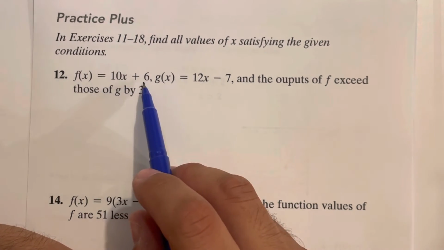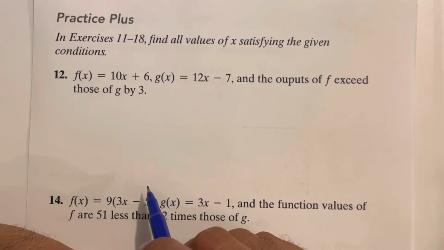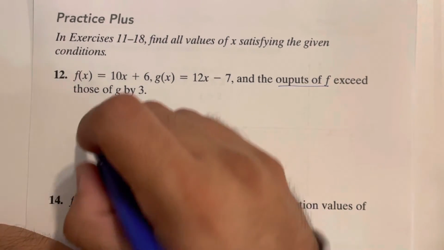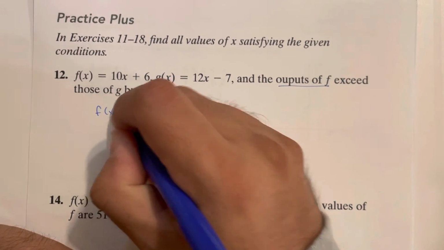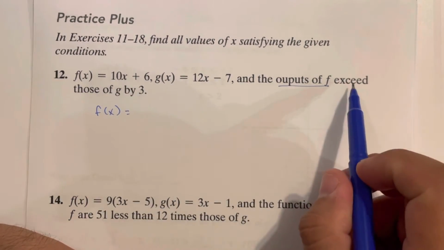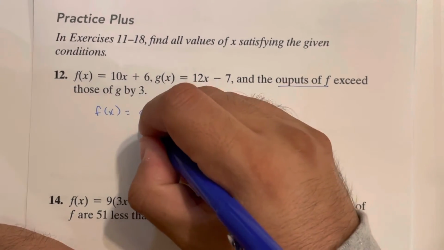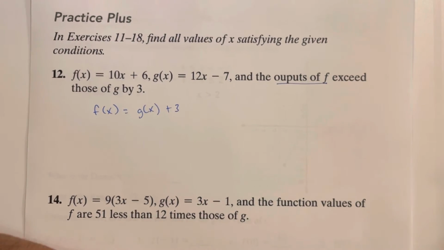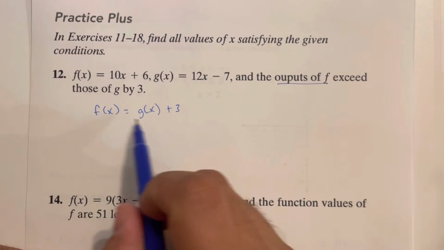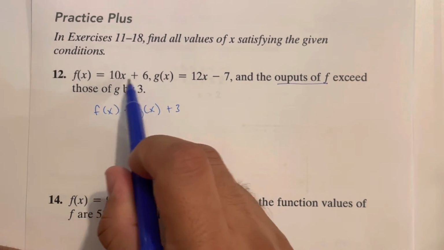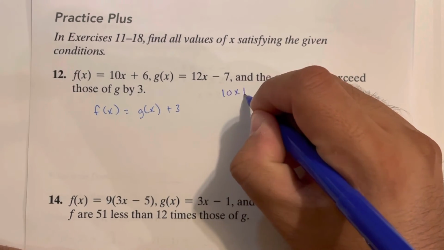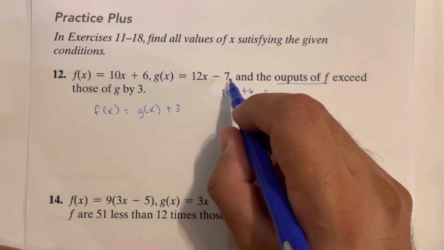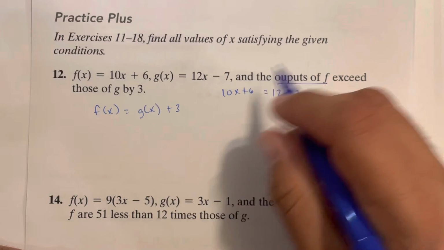So f of x is 10x plus 6, g of x is 12x minus 7. Now it says outputs of f. So the outputs of f, which is f of x, exceeds those of g by 3. So exceeds means addition, so it exceeds g of x by 3. So now we're going to substitute in f of x and g of x. So f of x is 10x plus 6 equals g of x, 12x minus 7, and then plus 3.